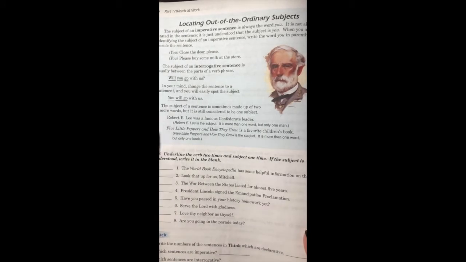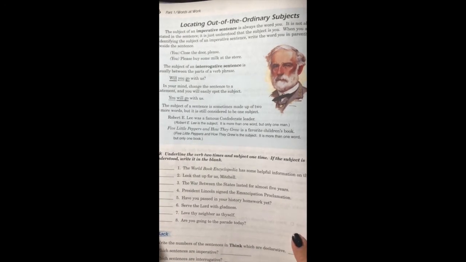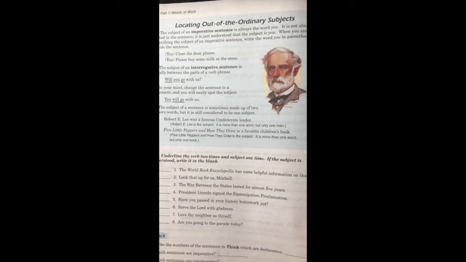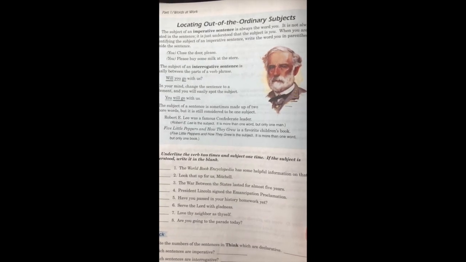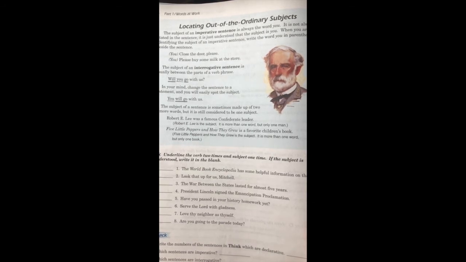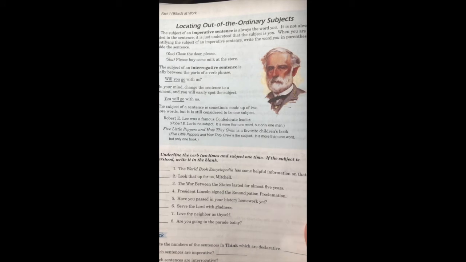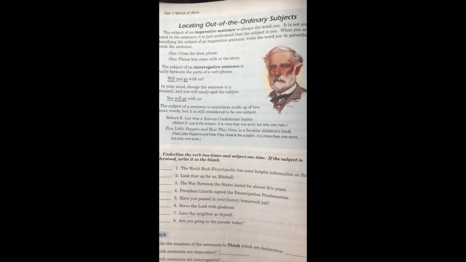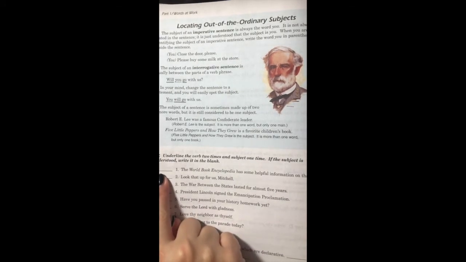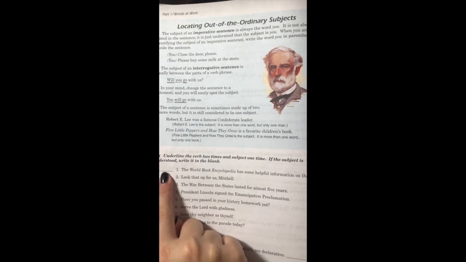So here for your think assignment, it says to underline the verb 2 times and the subject 1 time. If the subject is understood, write it in the blank. So we're very used to underlining verbs, identifying them, and identifying the subjects. So you're going to go ahead and complete this exercise for numbers 1 through 8. And then make sure that you write the subject, if you've identified it, in the blank here.